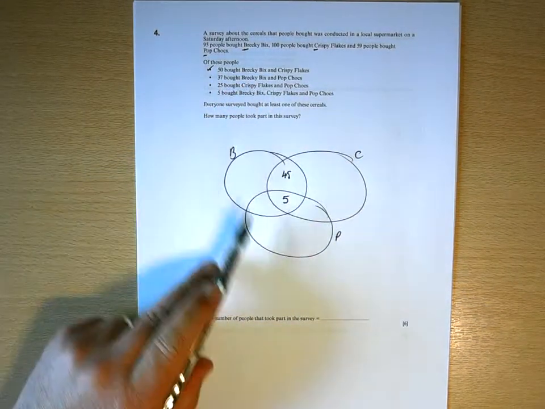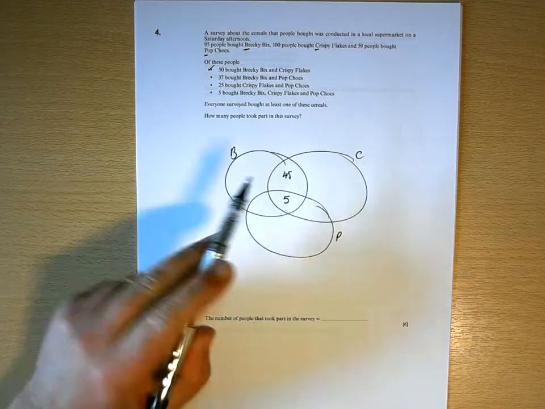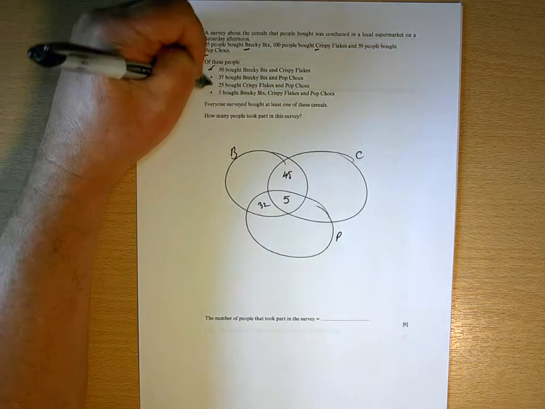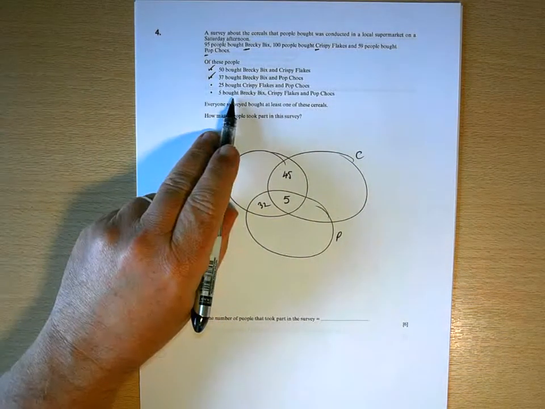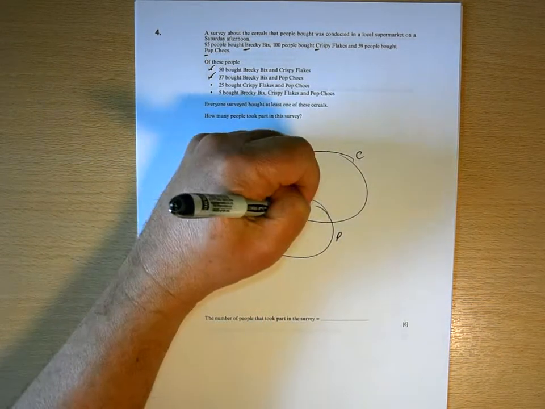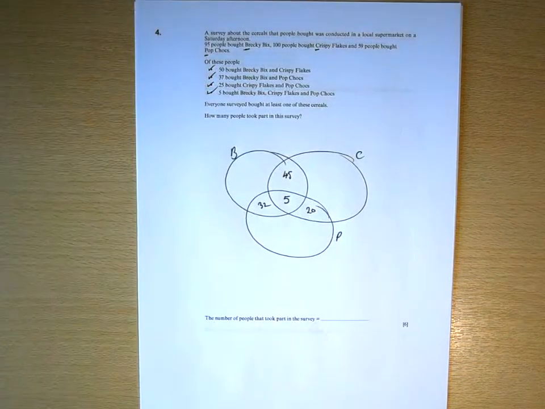37 bought B and P. So here's B and P. So that whole thing is 37, which means that must be 32. 25 C and P. So that's 25, which means that's 20. And we've already dealt with that.